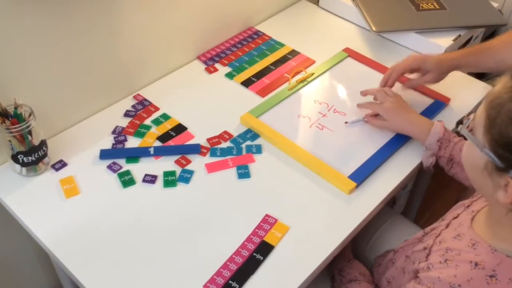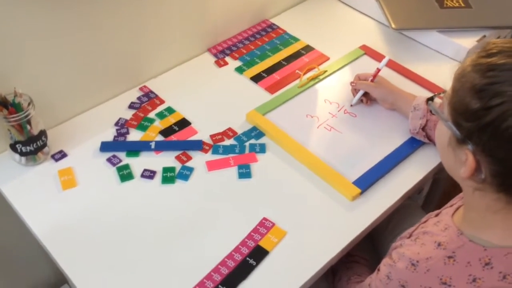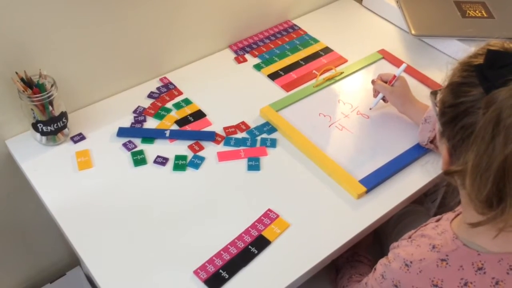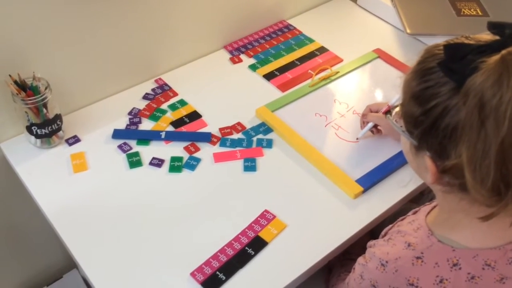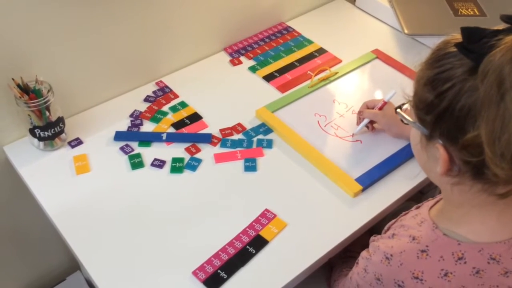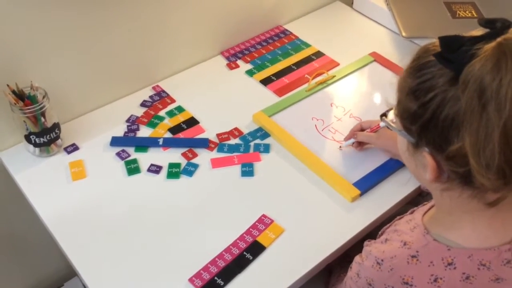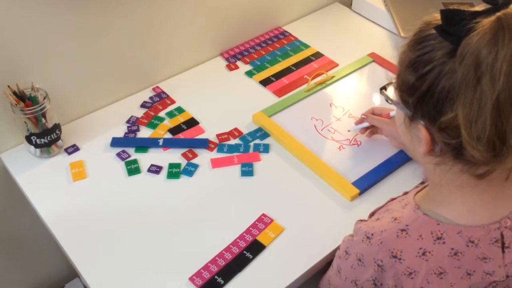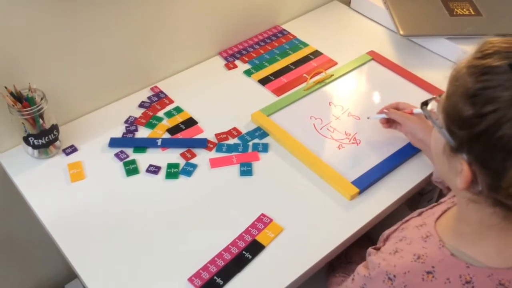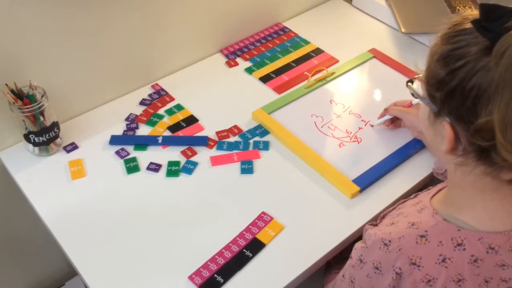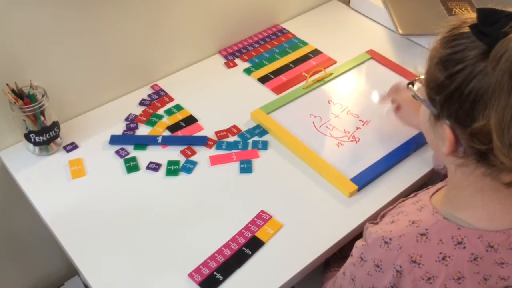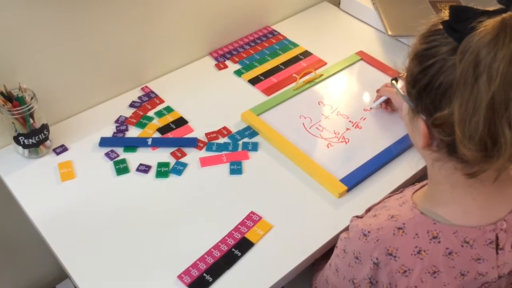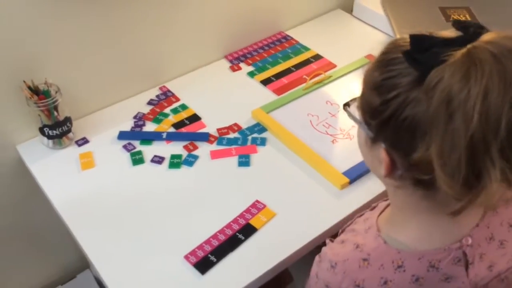Let's find a common denominator to be able to add those together. So do we have to change this one? No, you don't have to change that one. Let's see, times 2, that would be 8 on that one, and that would be 6 plus 3/8, equals 9/8. All right, so let's test it out with the tiles and see if that works.